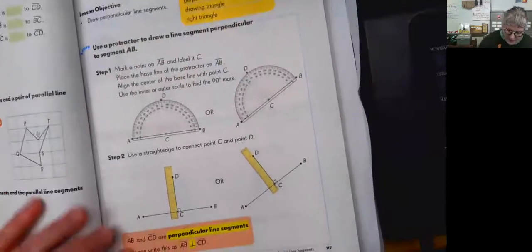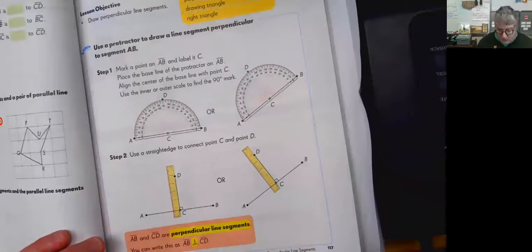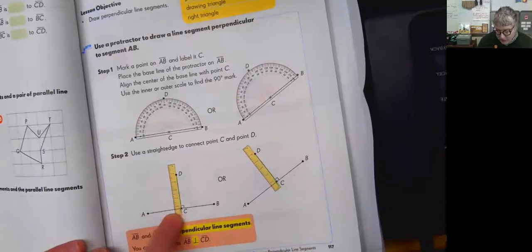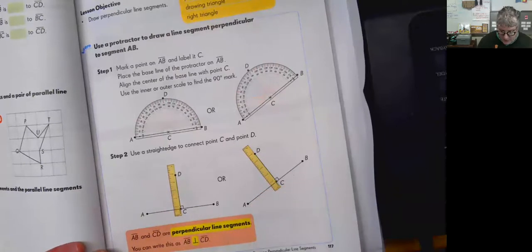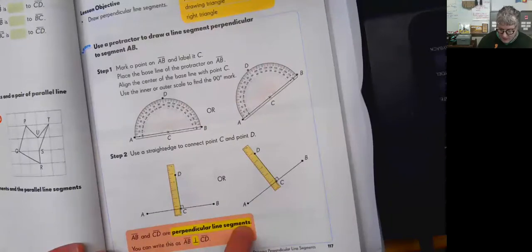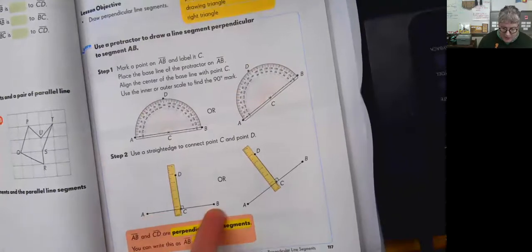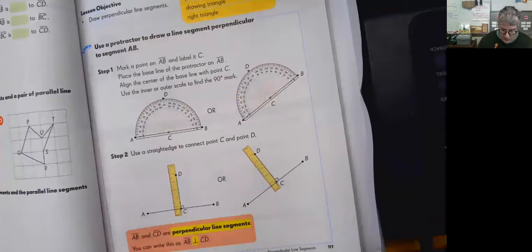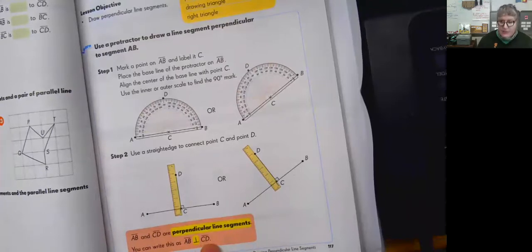Now they can take a ruler. You can also do this with a ruler, but it's way easier to do it with a drawing triangle. If you do it with a ruler, you can draw a line that's perpendicular. This is what it would look like on this particular line. So AB and CD are perpendicular line segments, right? You have two right triangles next to each other. So this line is perpendicular to this line. You can write it like this. Line segment AB is perpendicular, that's the sign for perpendicular, to line segment CD.